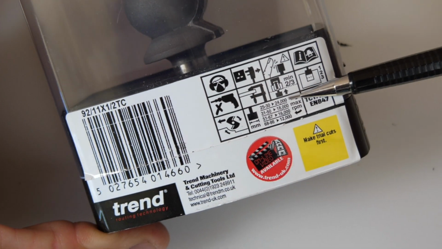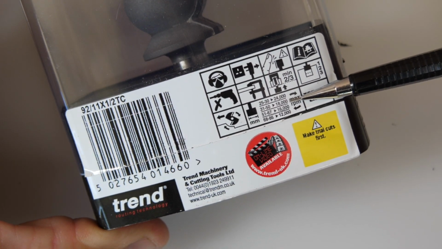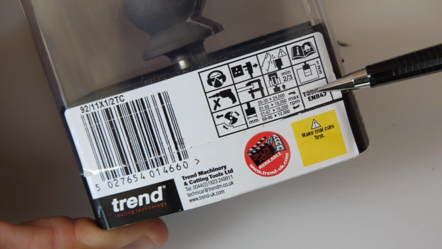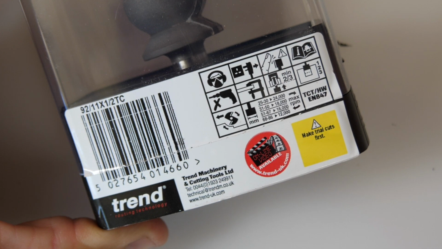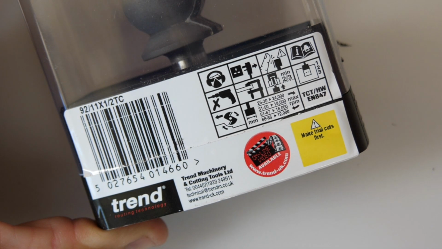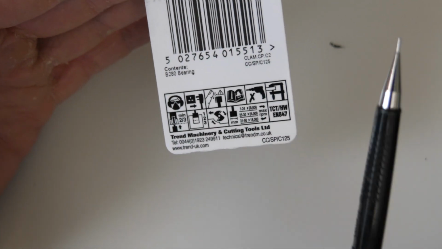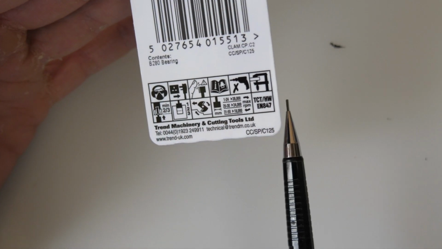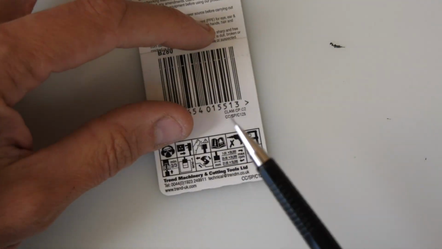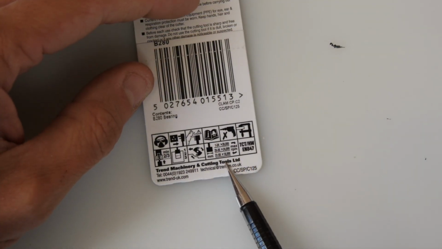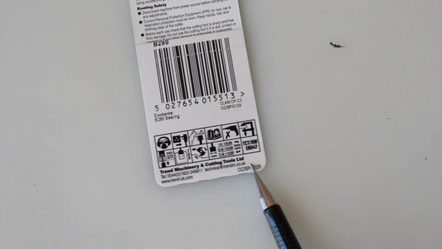51 to 67, 16,000 RPM, 68 to 86, 12,000 RPM. So this one doesn't show the very small, because this packaging is for the larger cutters. If I take the small packaging, it's basically the same, but it covers those smaller diameters. So that's saying 1 millimeter to 24 millimeters, 28,000 RPM, 25 to 30 millimeters, 24,000 RPM.